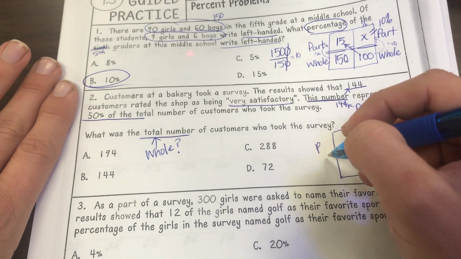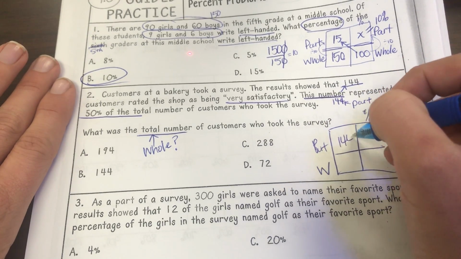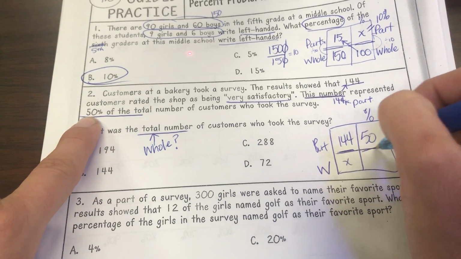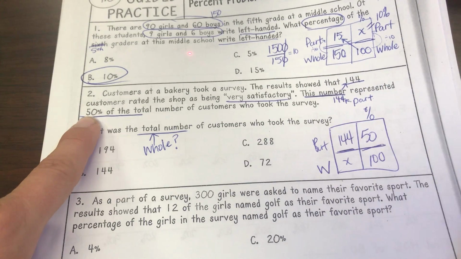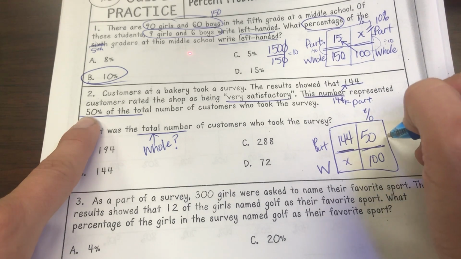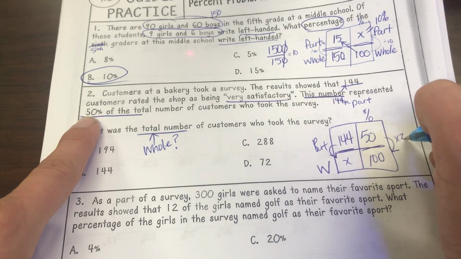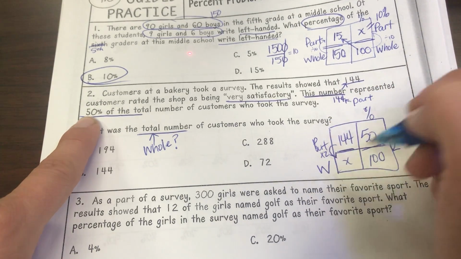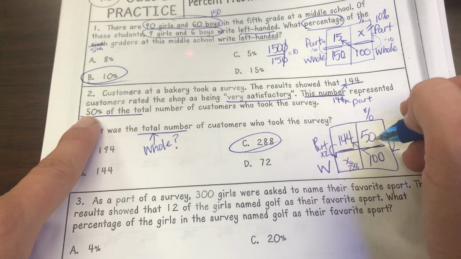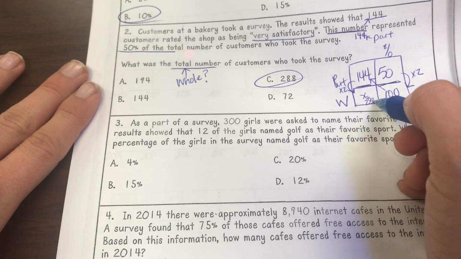So we have our part and we have our whole. So our part is going to be 144 out of, we don't know, that's our whole. And then we know that 50% out of 100, that's going to be our part. So 144 is 50% of some total. So if we're going toward the unknown, we can see an easy way. 50 times 2 is 100. So 144 times 2 is 288. So again, if you want to cross multiply and divide, you're still going to get your 288. So that was the total.